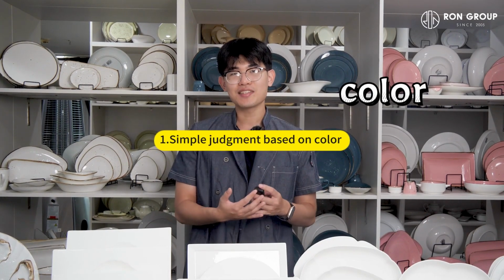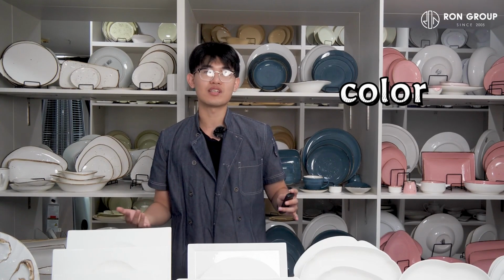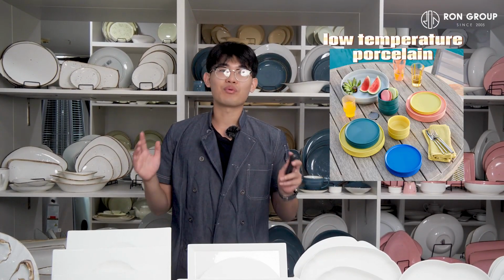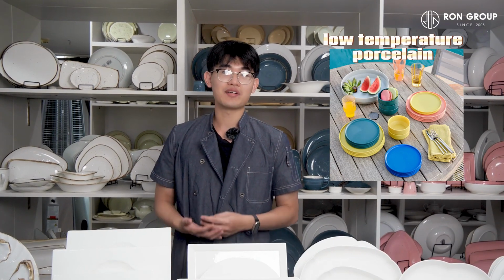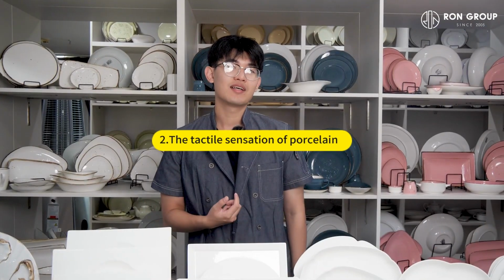There are 5 simple ways to distinguish between high temperature porcelain and low fire porcelain. First, the color. High temperature porcelain is mostly pure white porcelain, and blue and white porcelain, while green colors are mostly low fire porcelain. Second is the feel. High temperature glazed porcelain feels more smooth, and the low temperature one is slightly rough.